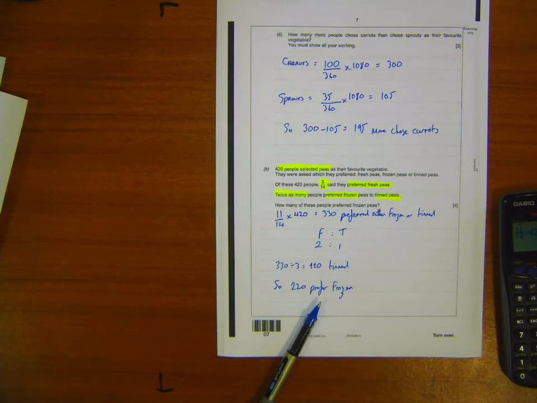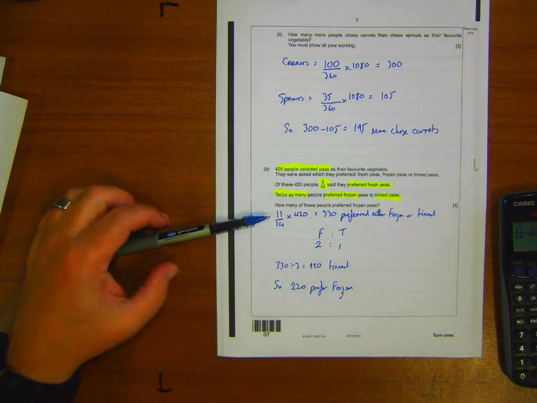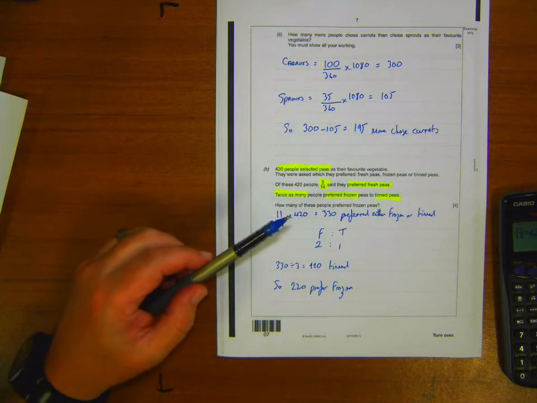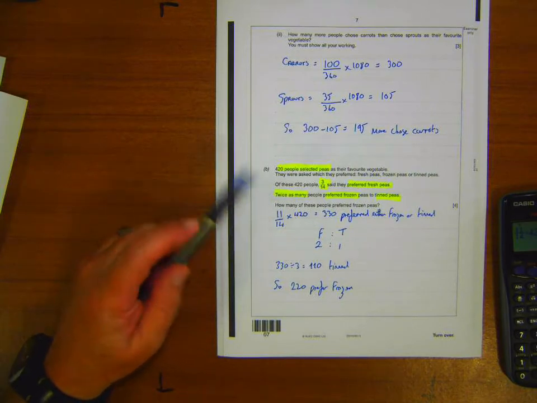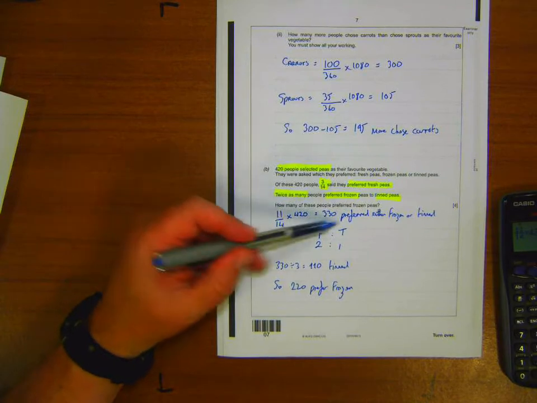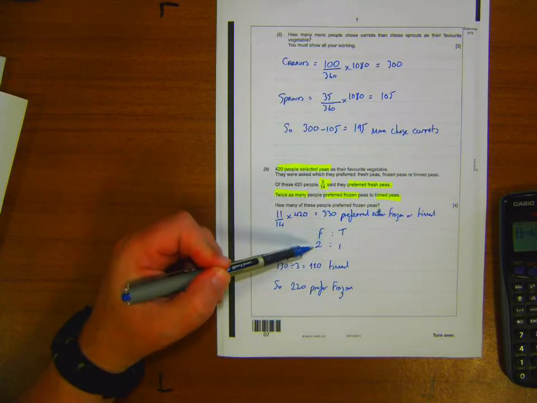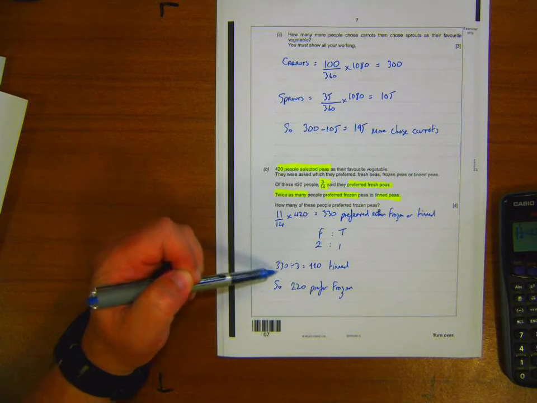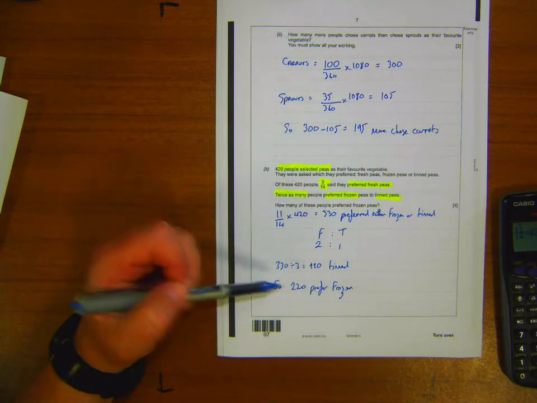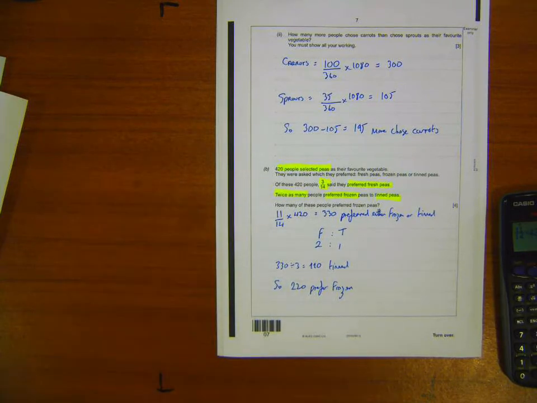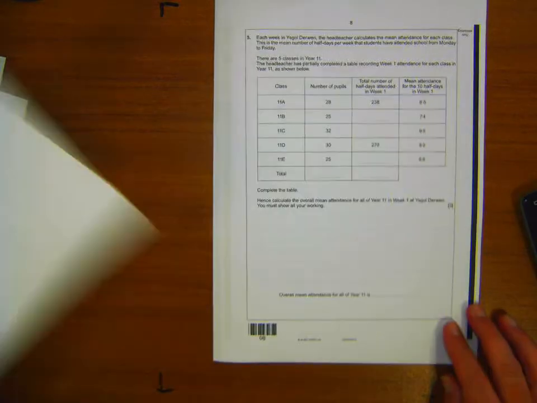So there's lots going on in that question. They're starting off with a fraction to work out how many preferred, so taking out the ones that preferred fresh. Then they're telling you that once you've got those 330, they've been split in the ratio 2 to 1 because you've got twice as many preferred frozen to tin. So that gives you your 3 parts. So you divide the 330 by 3. So 110 preferred tinned and then double that for frozen. Okay, so lots of arithmetic taking place.